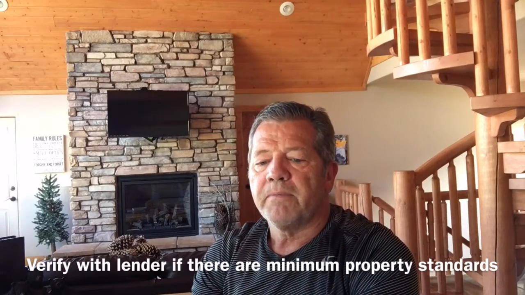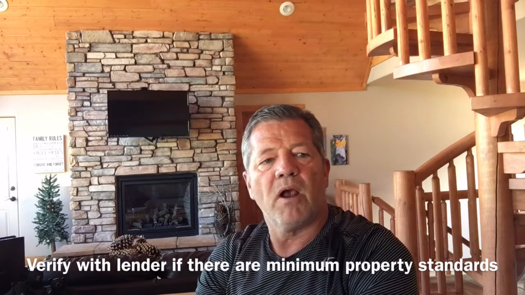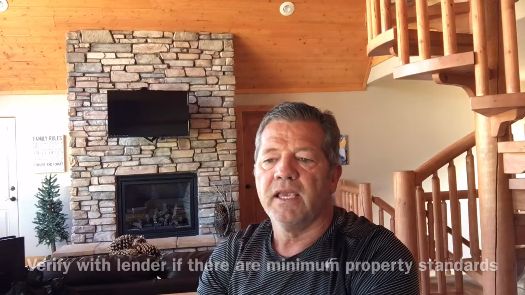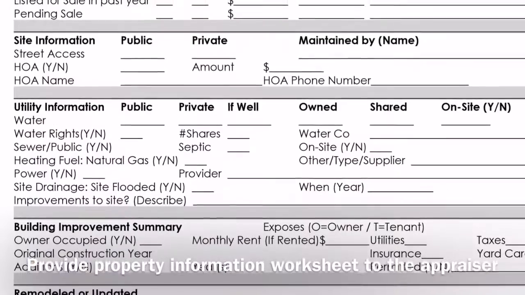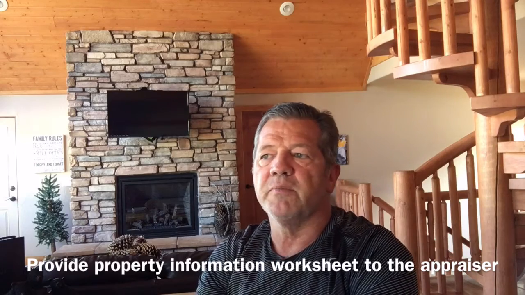We hope that as you take the opportunity to look at the minimum property requirements for your HUD, FHA, and VA loans, as well as using the property information worksheet, that this will assist you in making sure that you get the best appraisal possible on your home.